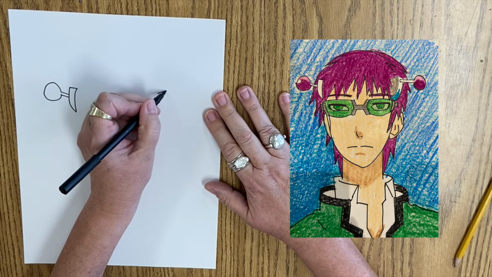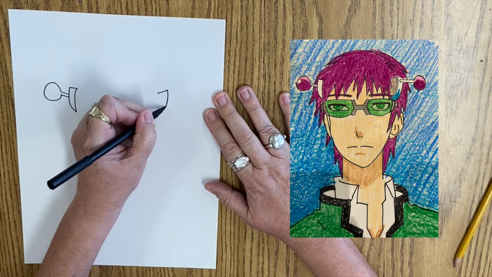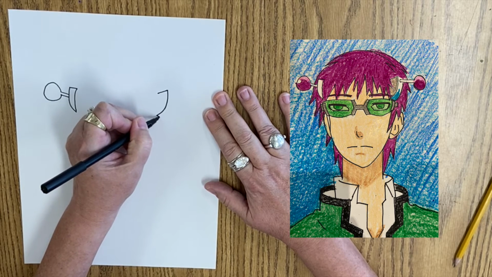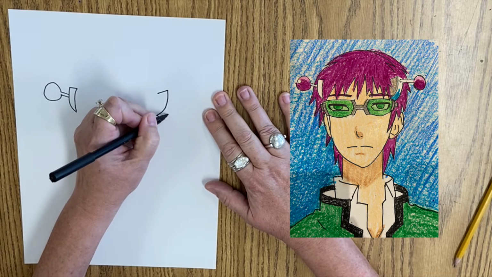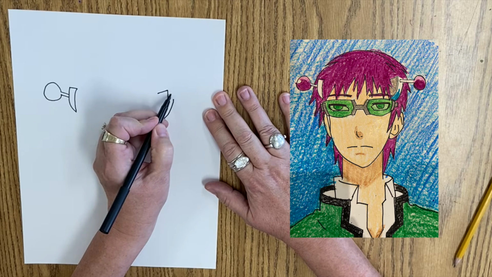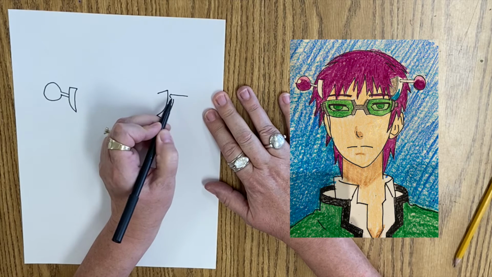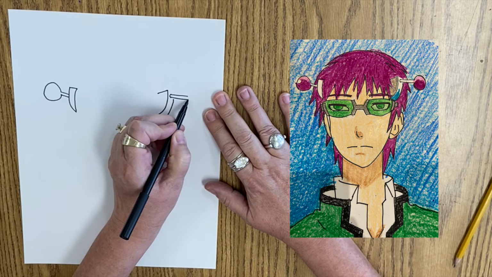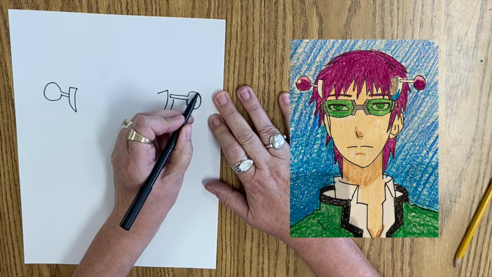This one's gonna come out like this, and then it's gonna come down, back over, up, not quite all the way, because then we have this little round thing, a letter C, 2 lines coming out, and then the ball on the end.